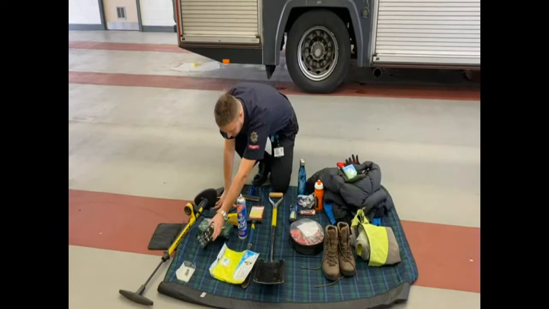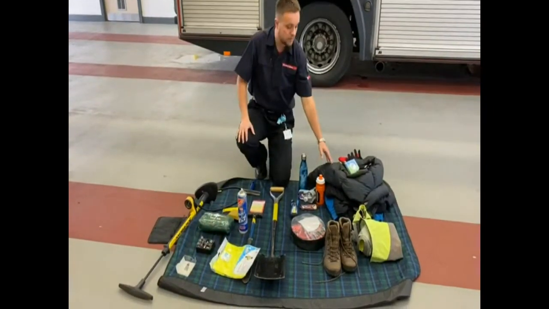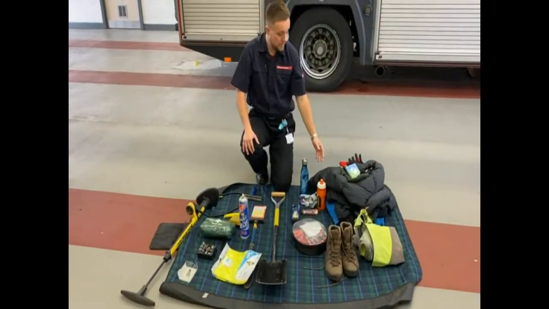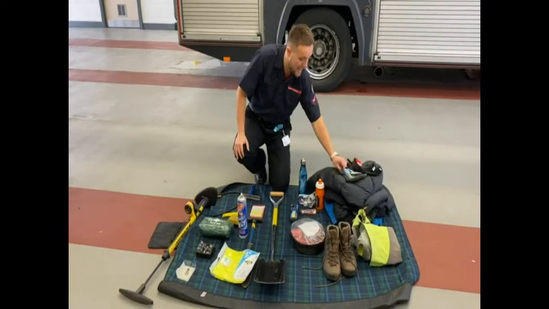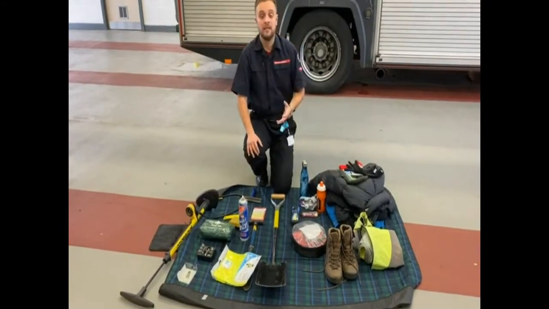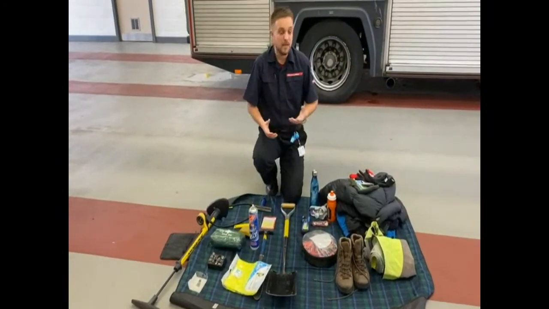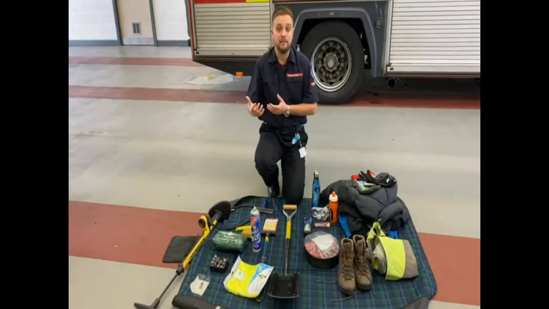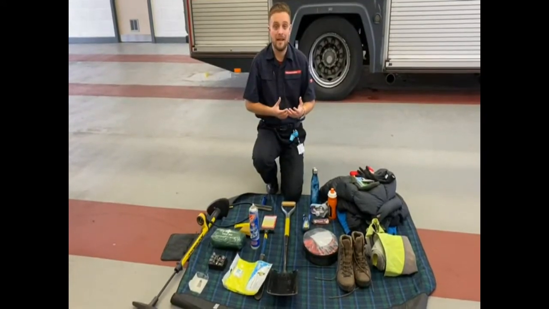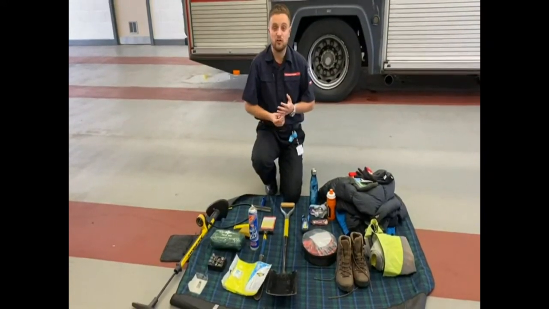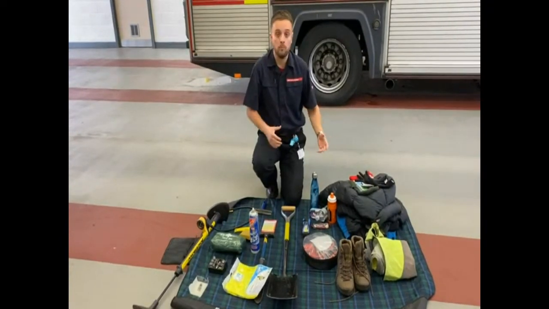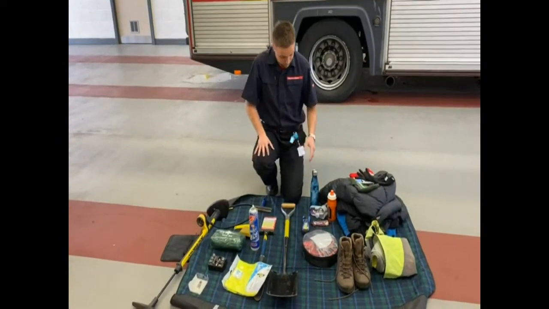We've also got spare clothing, warm clothing, so we've got gloves, we've got a hat, a coat, just in case the worst was to happen and you were to break down in adverse weather conditions, maybe in a rural area. It could be that recovery is some time away and you might have to wait, so it's important to make sure that you've got suitable, spare, warm clothing should you need it.